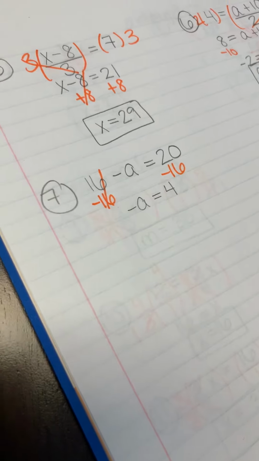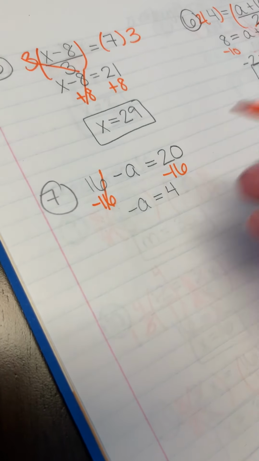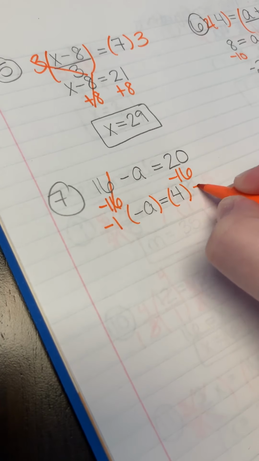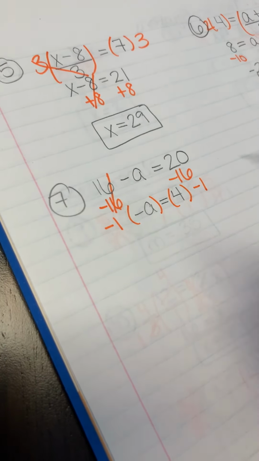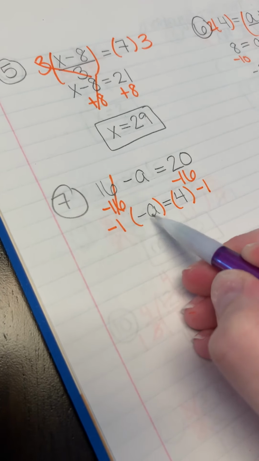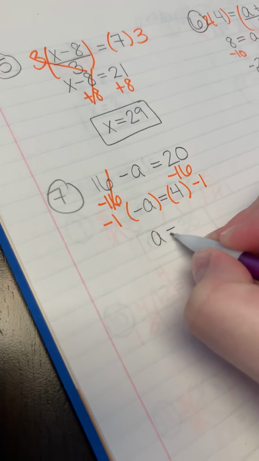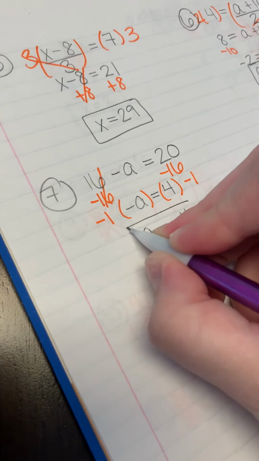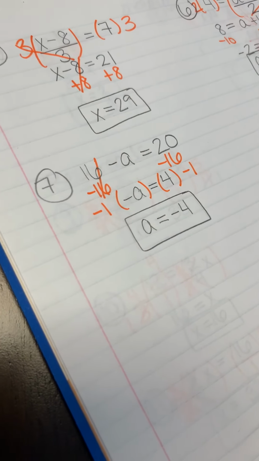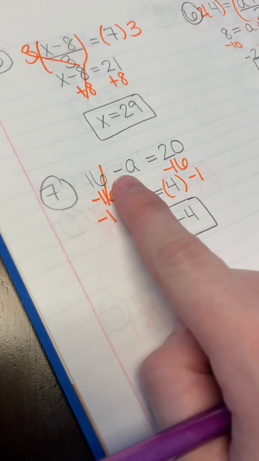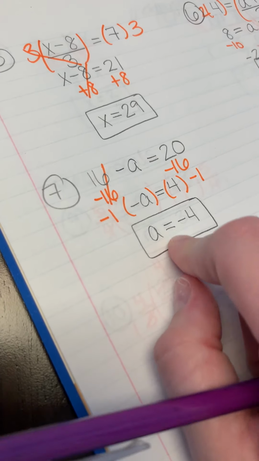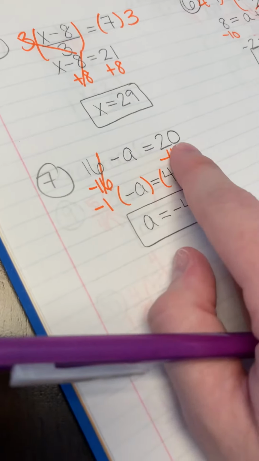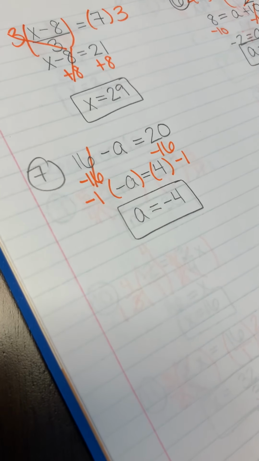So in order to remove that negative, we're going to multiply by a negative 1, because a negative times a negative will give me a positive a value, and 4 times negative 1 gives me a negative 4 value. And we can double check. 16 minus a negative 4, or in other words, minus a negative means positive, so 16 plus 4 does in fact equal 20.